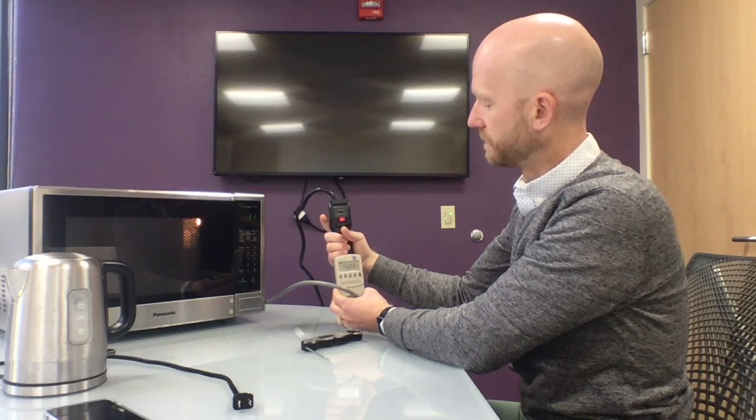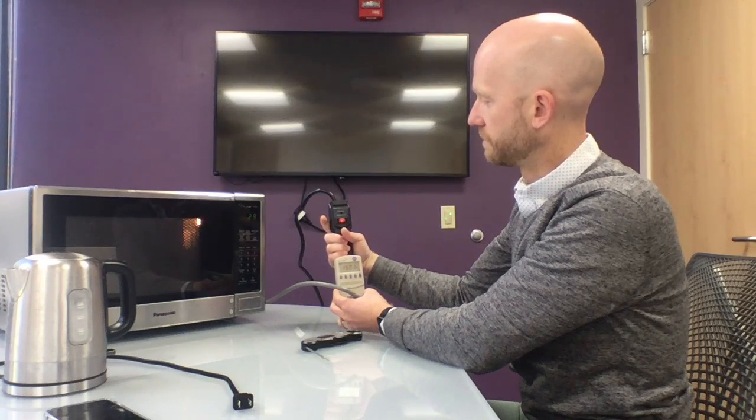It's still staying about the same, about 1.5 kilowatts, or 1,500 watts.